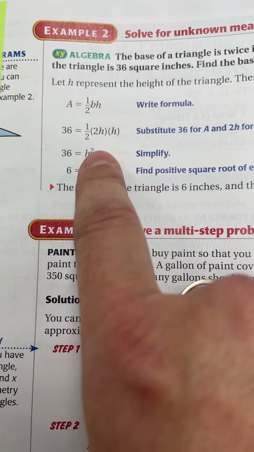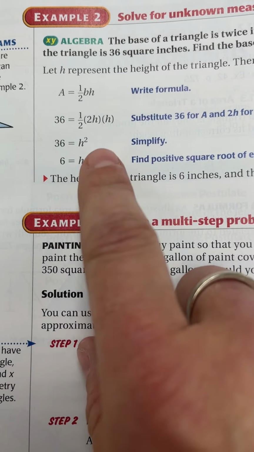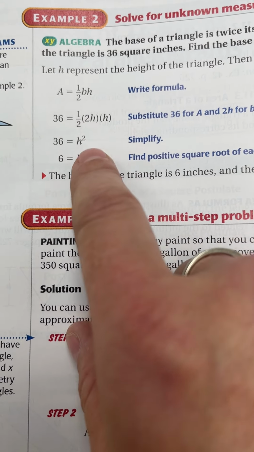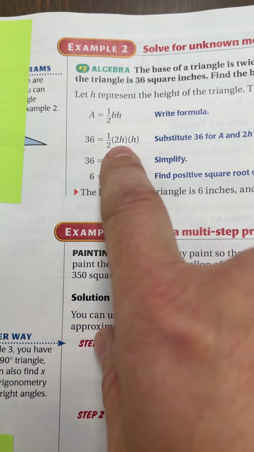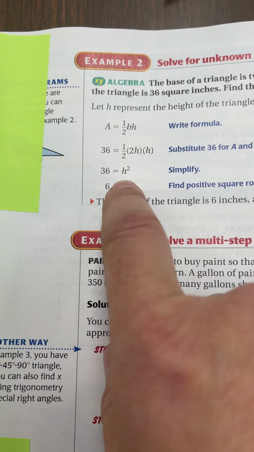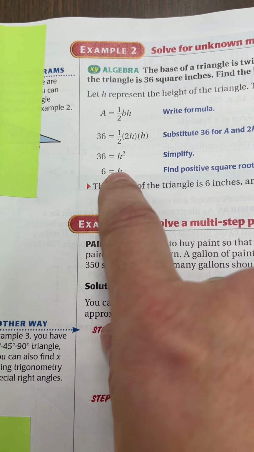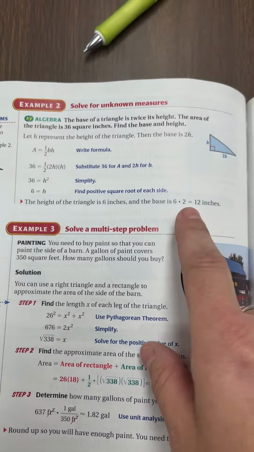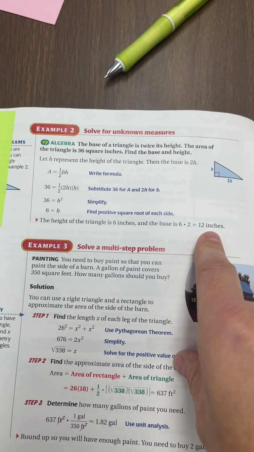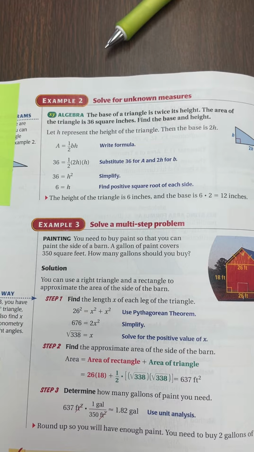You can see the way the book did this, and I did it exactly the same way. You combine 2h and h and get h squared. The 1/2 times the 2 becomes 1, so technically that disappears. And we should know by now how to solve this. Square root both sides. So the height of the triangle is 6, and then the base is 6 times 2, which is 12 inches.